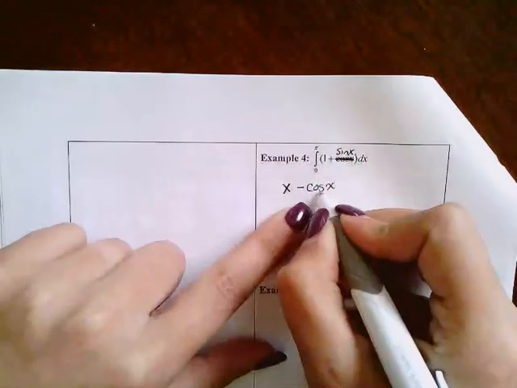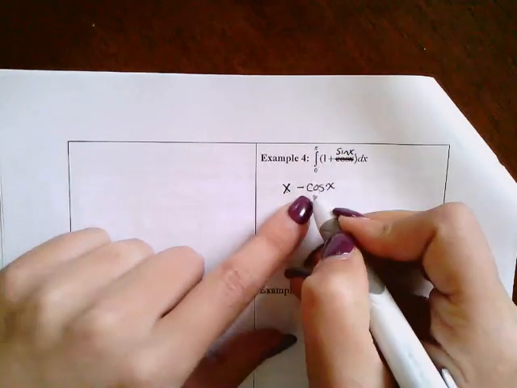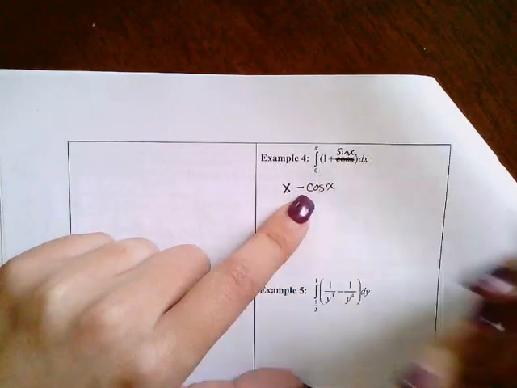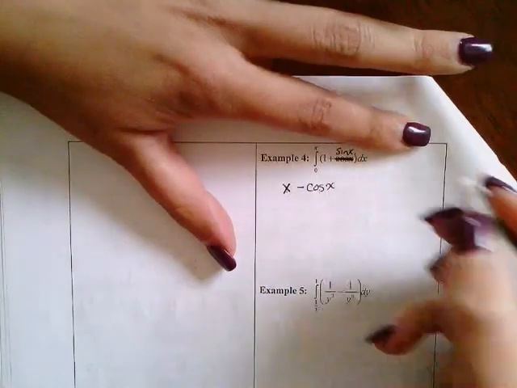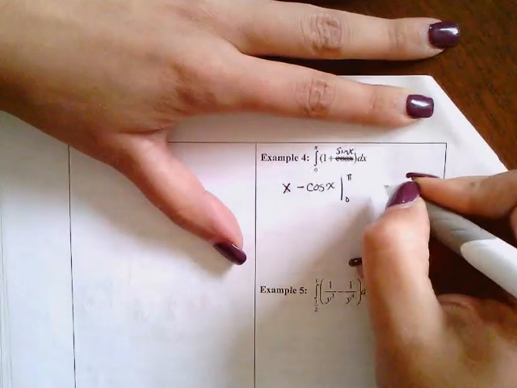And the way you can always check yourself is ask yourself, what is the derivative of x? It's 1. And what is the derivative of negative cosine of x? It's positive sine of x. That's how you check yourself to make sure that you're right. Go backwards. And this is going to be from pi to 0.